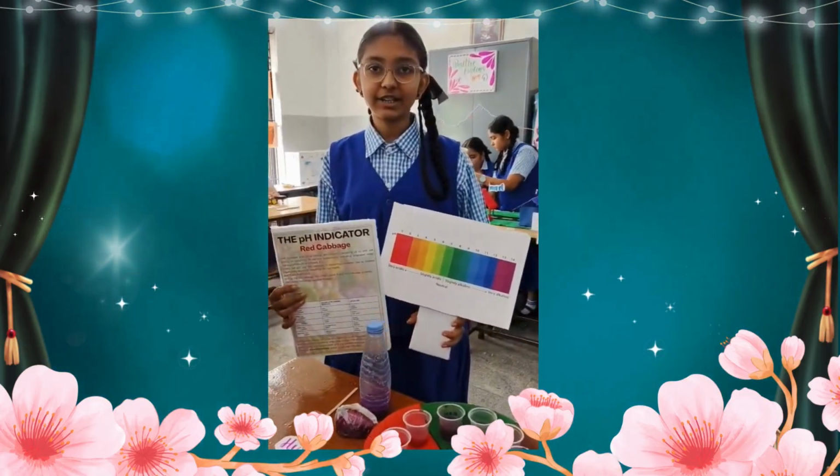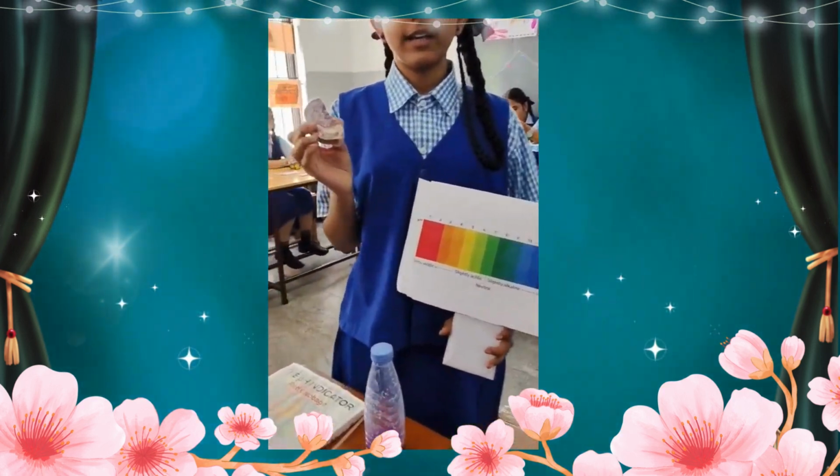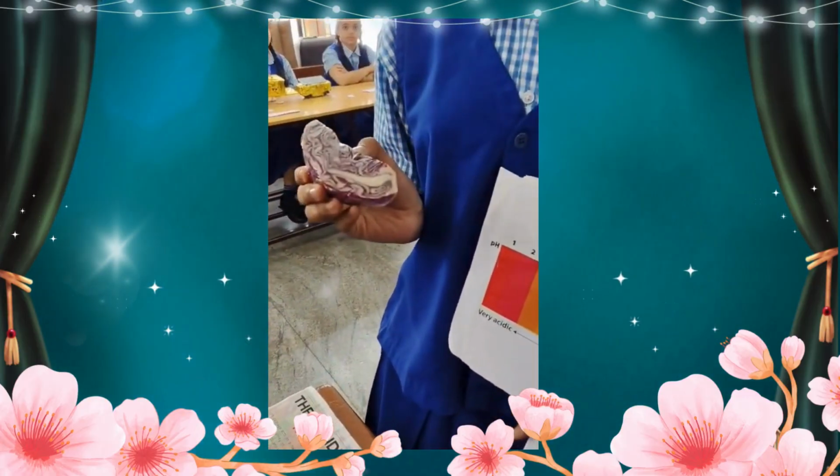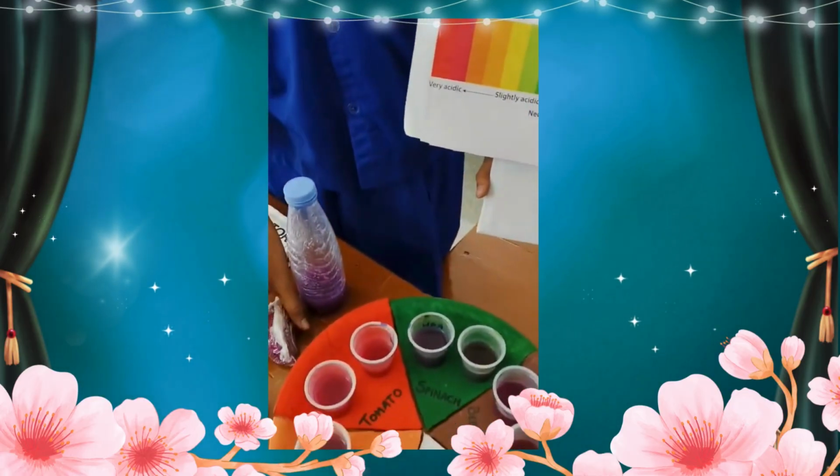The pH indicator, red cabbage. Here, this red cabbage not only can we enjoy in our plate, but it also acts as a natural pH indicator. So this is the pH scale.